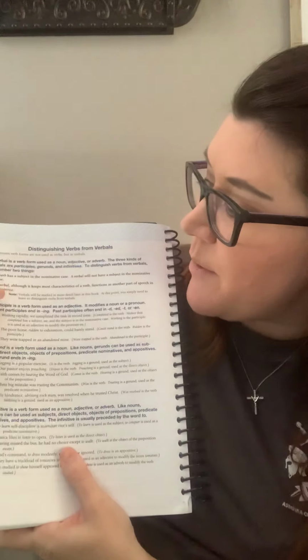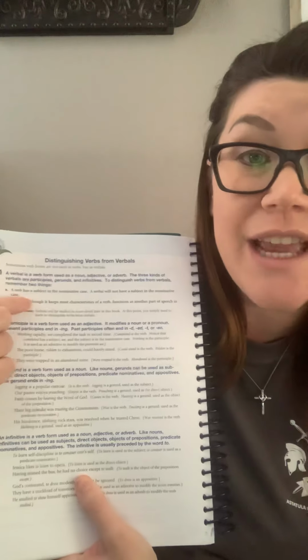Let's break it down. All right, so a good thing to remember, you can't see it. I'm pointing at it and you can't see it. All right. A good thing to remember is that a verb has a subject in the nominative case, which is a fancy word for saying a verb has a subject that's acting like a subject. It has a subject that is like we, that's nominative case, okay? Or he or she or something like that, okay?